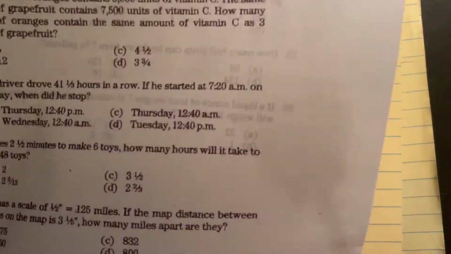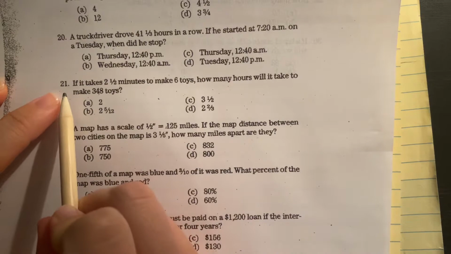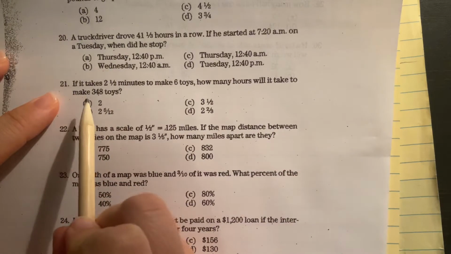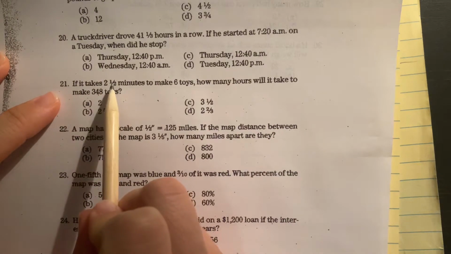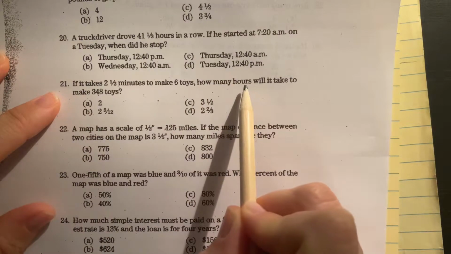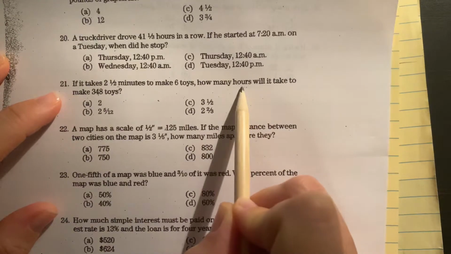All right. Our first problem is going to be number 21. Go ahead and pause your video and read through 21 and see if you can set up your proportion. Now be careful with this one because it says minutes and toys, and then it asks how many hours it will take. Okay, so be careful with your setup on this one.